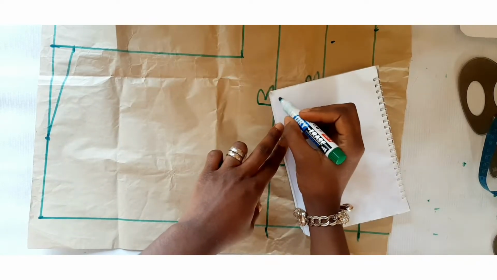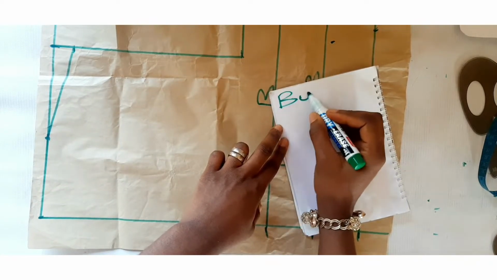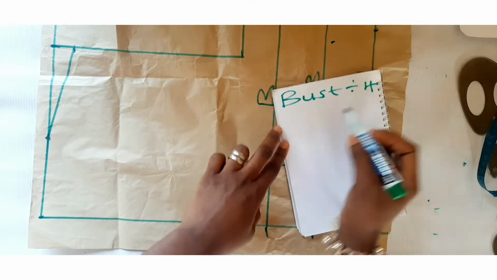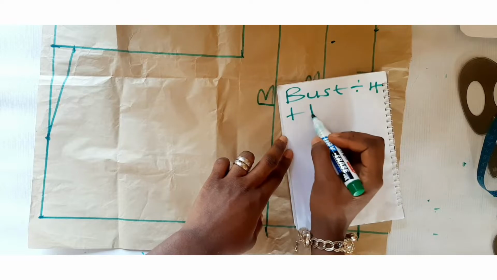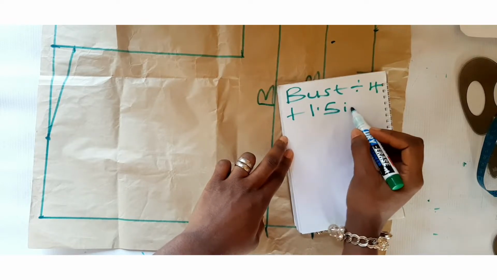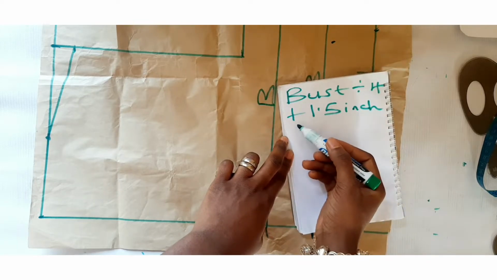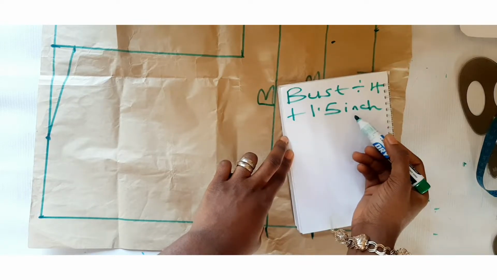You're going to do bust divided by 4 plus 1.5 inch.